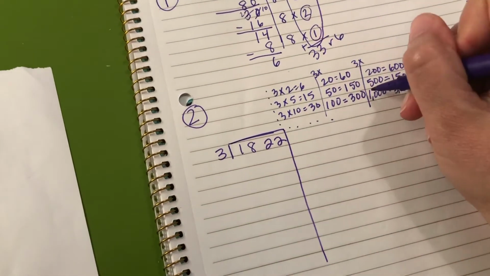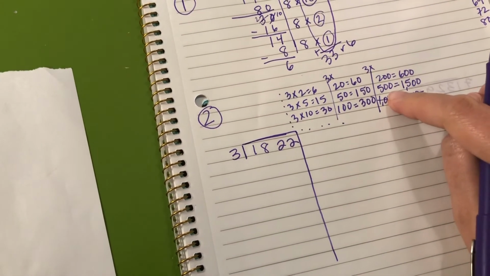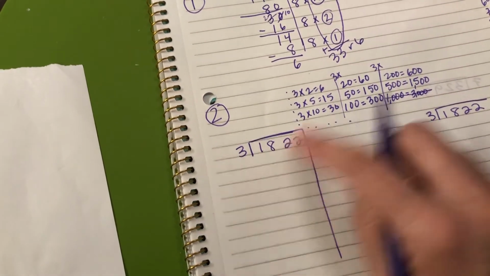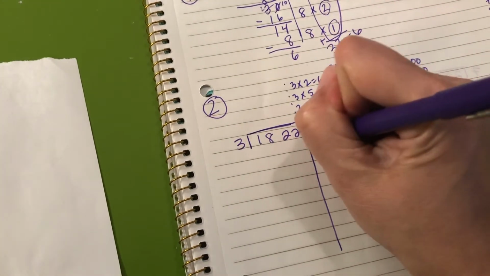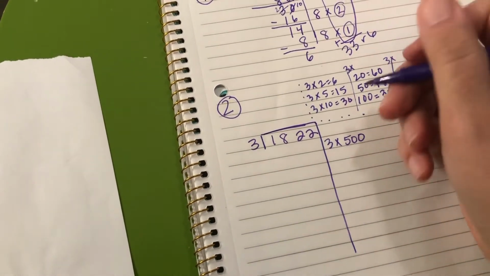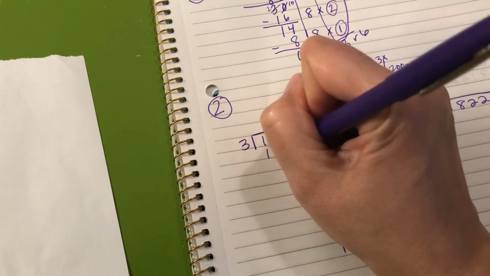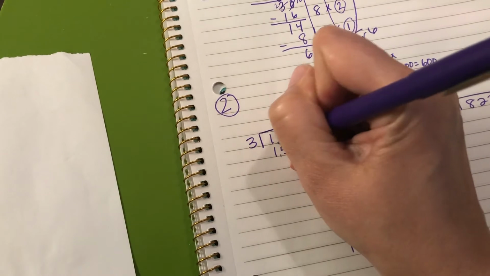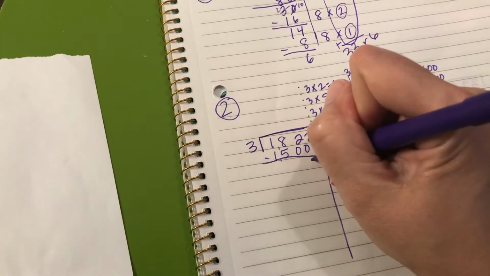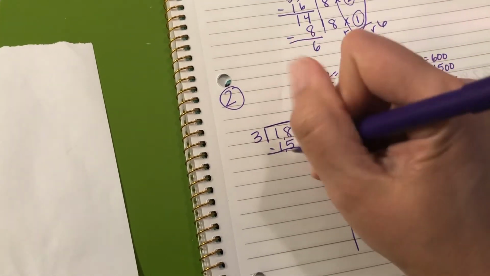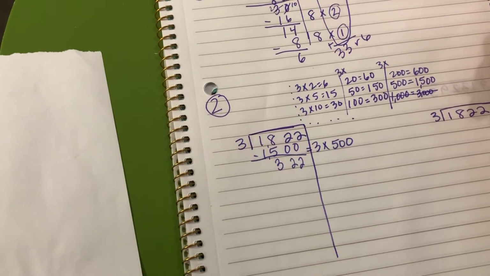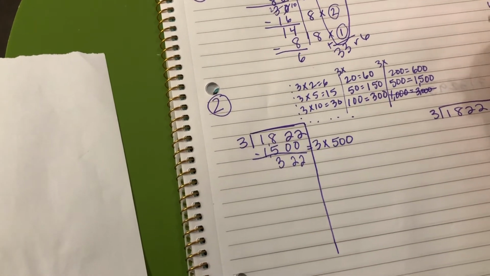So I'm going to go ahead and cross that out. 3 times 500, though, that would give me 1,500, and that is a good place for me to start. So I'm going to say, okay, I'm going to make 500 groups of 3. And once I do that, I'm going to use up 1,500 of the amount that I have. And so once I do that, I have 322 left.